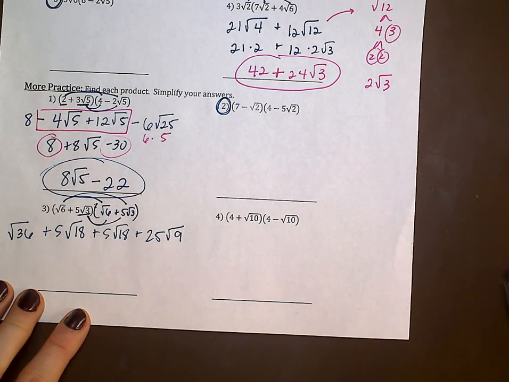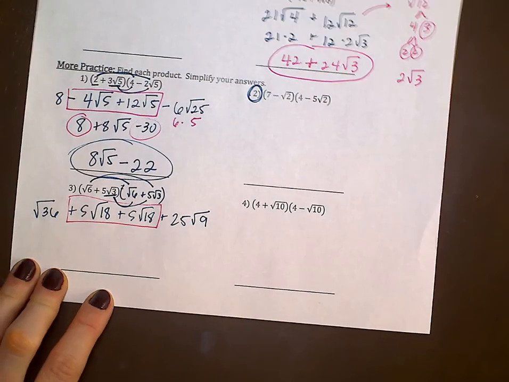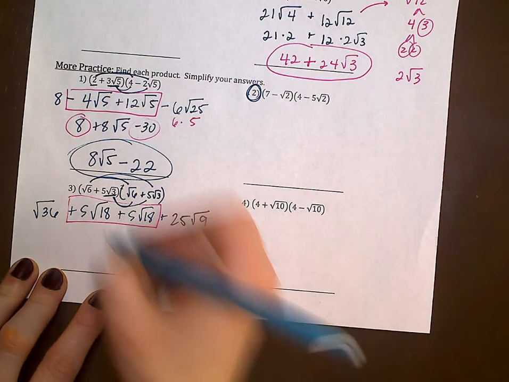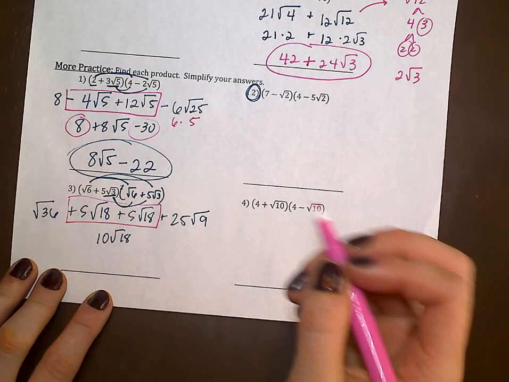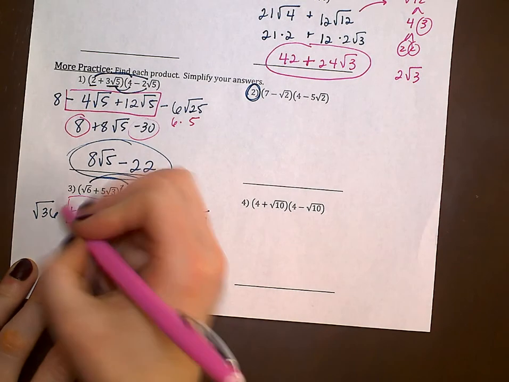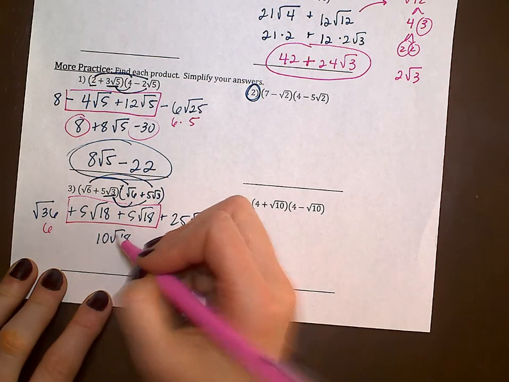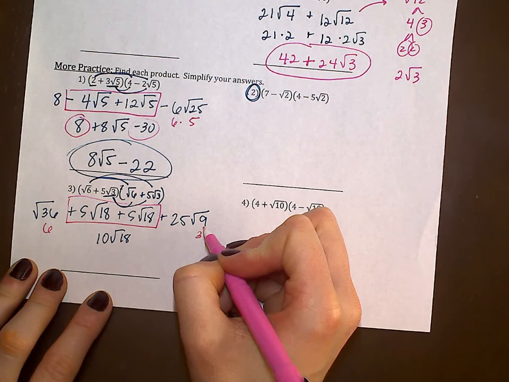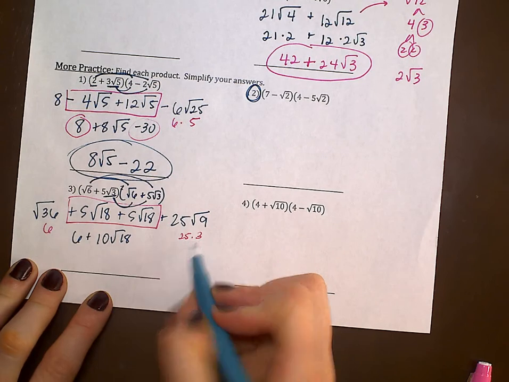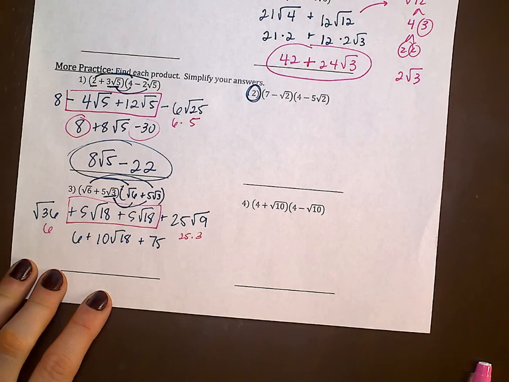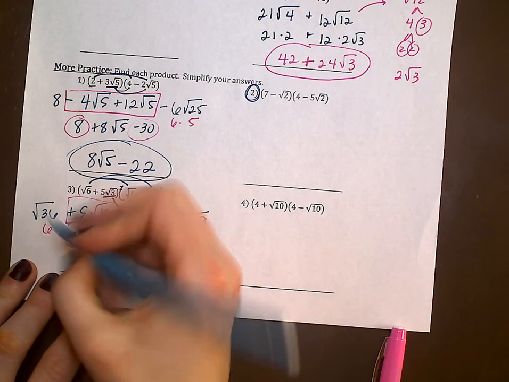See what you can do to make it look better. I notice in the middle again, those terms are like terms. They're both radical 18s. So I'm going to add those together. That would be 5 plus 5, 10 radical 18. Look for perfect squares. That can happen a lot on these. The square root of 36 is just 6. It's not the square root of 6. It's just a plain 6 if it's a perfect square. Over here, 9's a perfect square. That's just 3. So I really just have 6 out front and 25 times 3, which is 75, lingering at the end there. Okay, I can keep going. I can add the plain numbers together, so that would be 81.